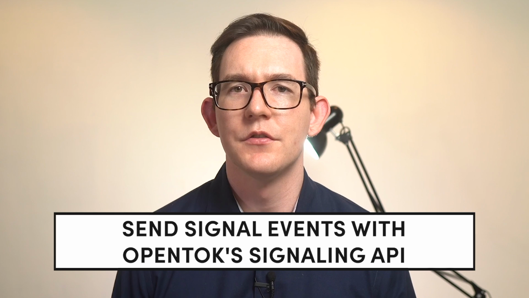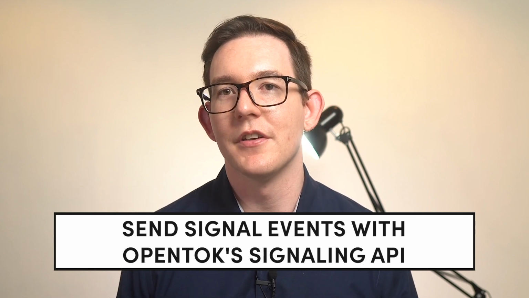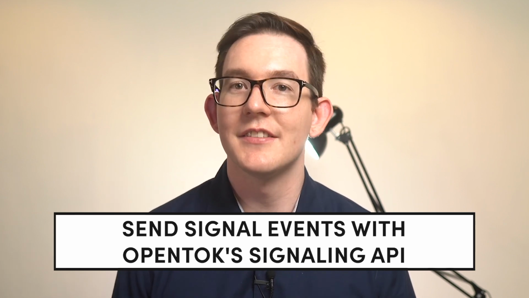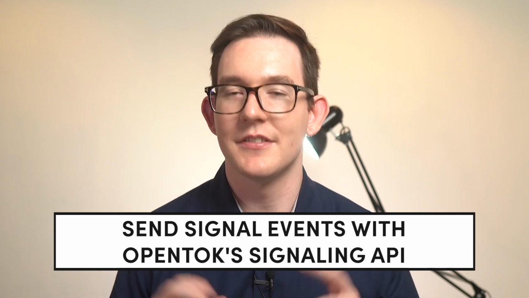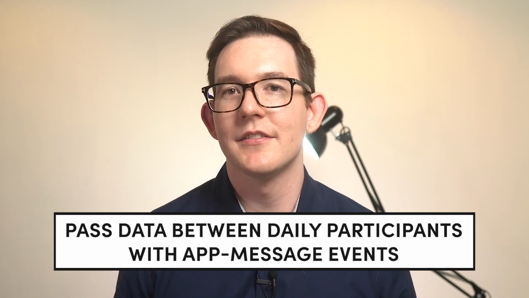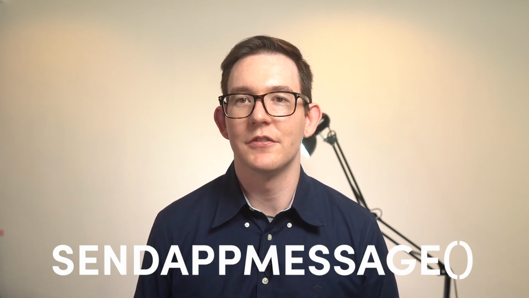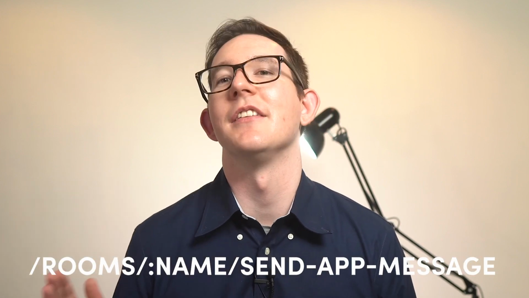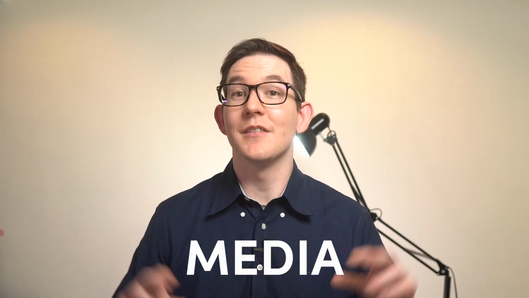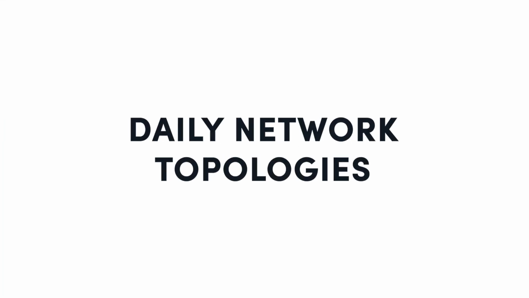What if you want to implement OpenTok signals with Daily? Well, in Daily we have something similar called app message events. In OpenTok, to send data to session participants, you would use OpenTok's signaling API to send and receive signal events. In Daily, to pass data between participants, you would send and receive an app message event. App message events can be sent on the client side by using the sendAppMessage function call, or through our REST API using the /rooms/name/send-app-message endpoint.